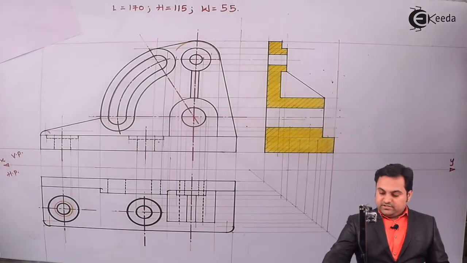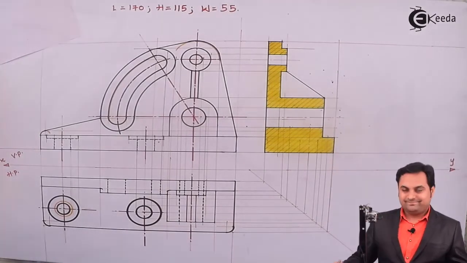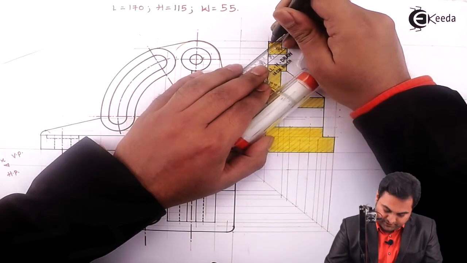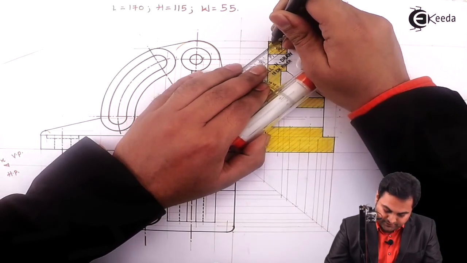Then I'll make these section lines medium dark using red color for medium dark lines.